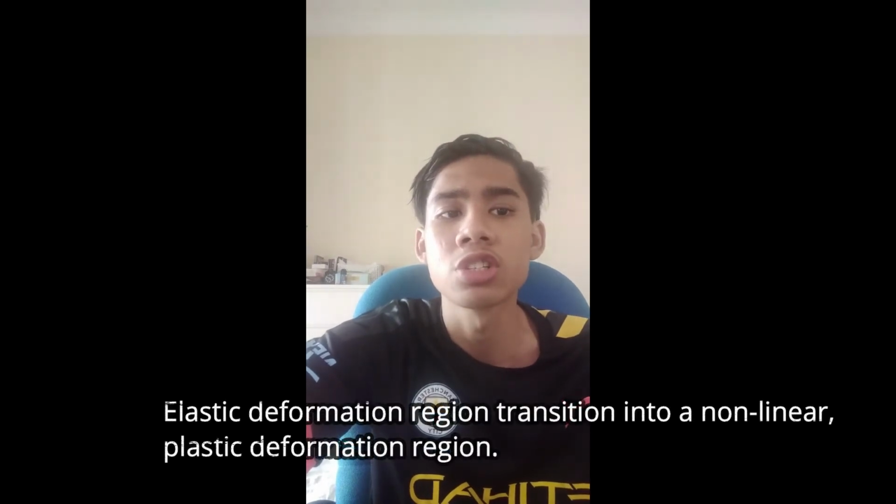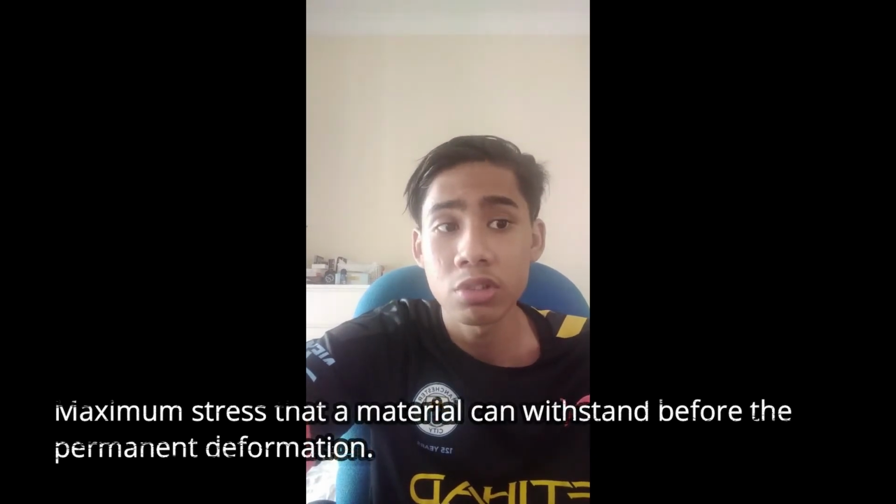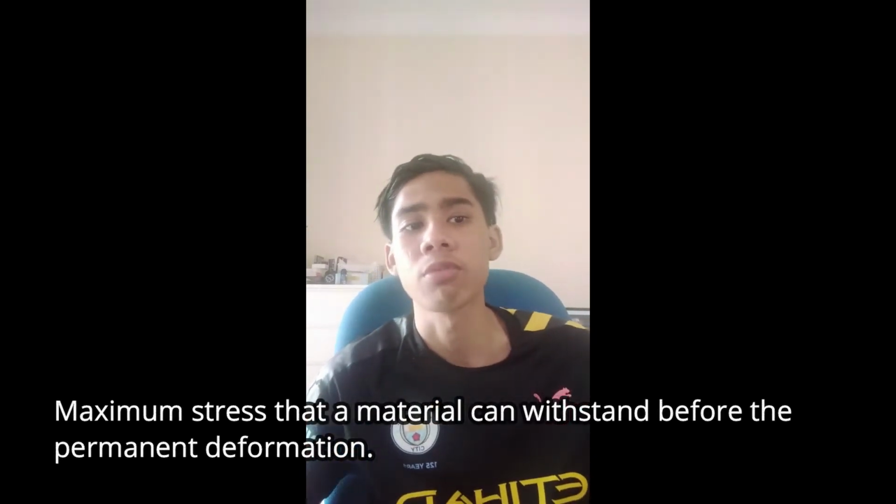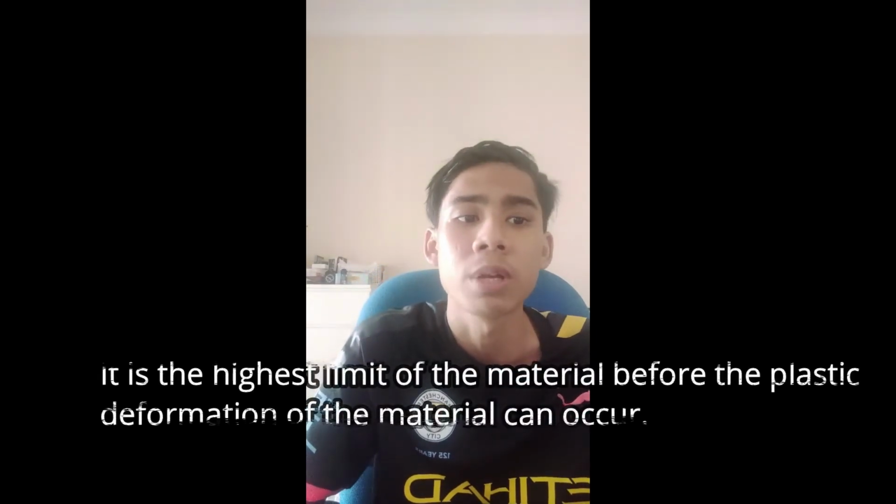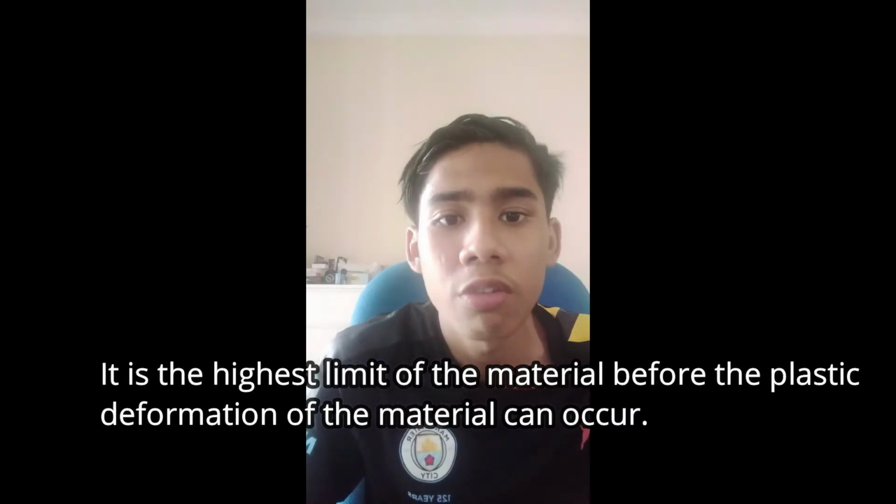The first one is the proportional limit, which is where the elastic deformation region transitions into a non-linear plastic deformation region, while the elastic limit is the maximum stress that the material can withstand before permanent deformation, the highest limit of the material before plastic deformation can occur. So the elastic limit is very important because it indicates how the material can deform plastically and is directly proportional to the strain.